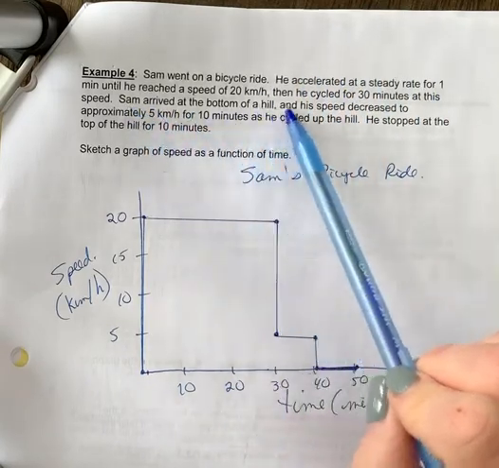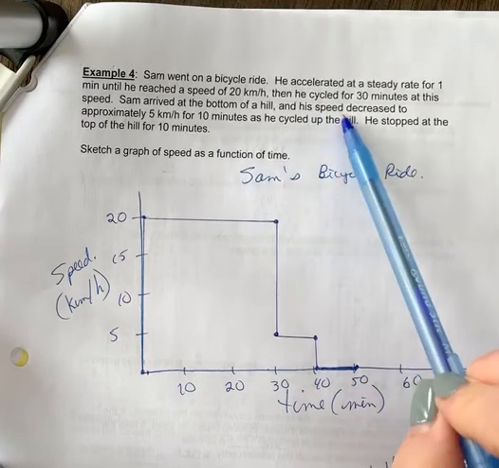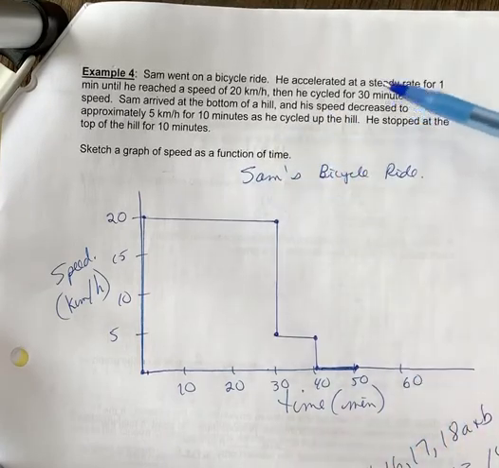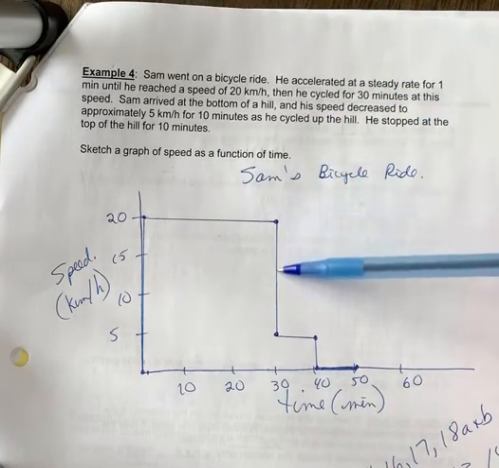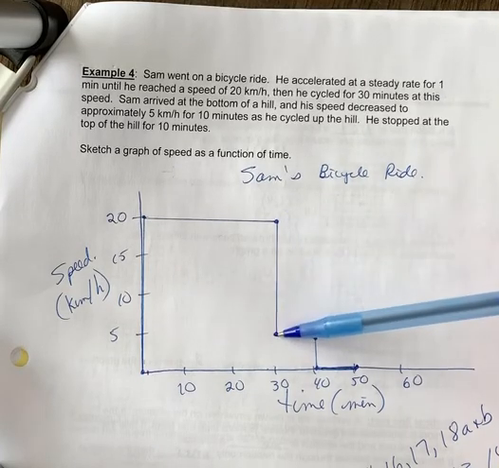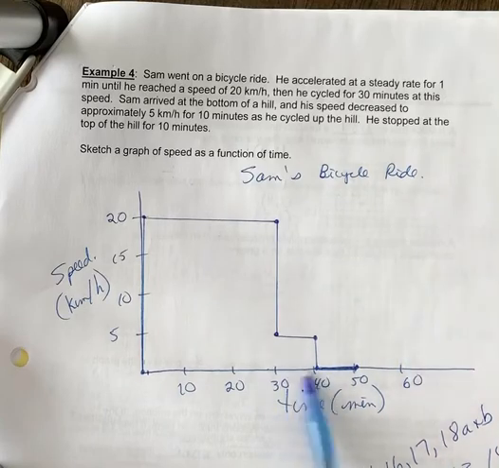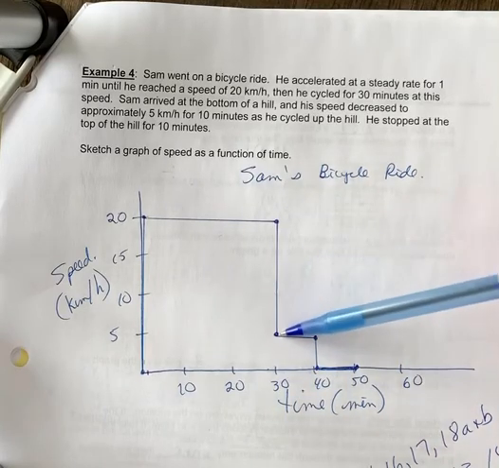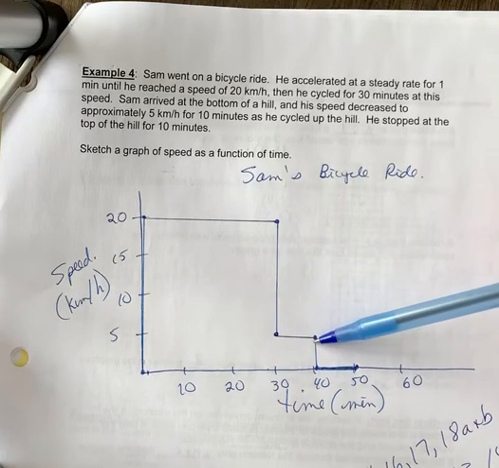Sam arrived at the bottom of a hill and his speed decreased. So it's going to slow down if you're going to bike uphill. As soon as he hit that hill, it shot down, his speed dropped straight away. Probably took a few seconds, but because this is a minute, this would be ever so slightly angled. It's at 5 kilometers an hour now for 10 minutes.